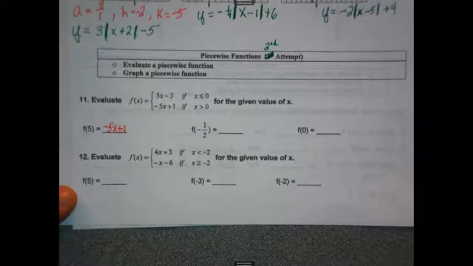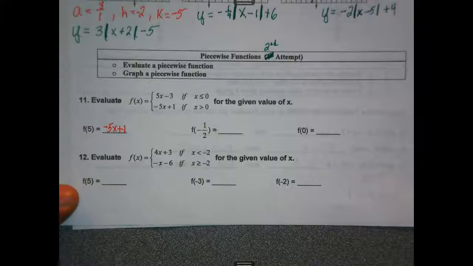But a lot of you kind of skipped this last quiz or didn't do very well. First of all, many of you skipped it. Yeah, you need to check your Skyward grade.